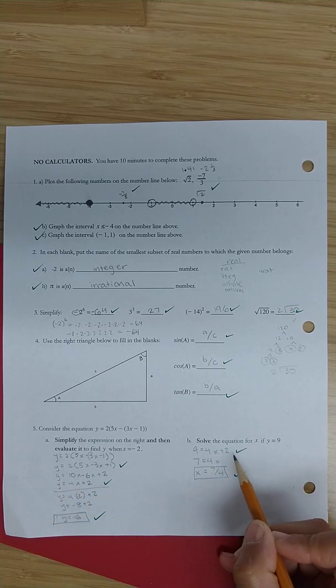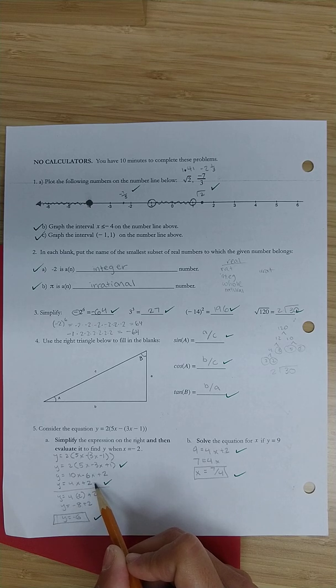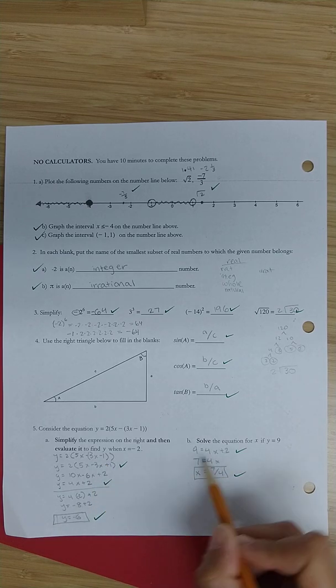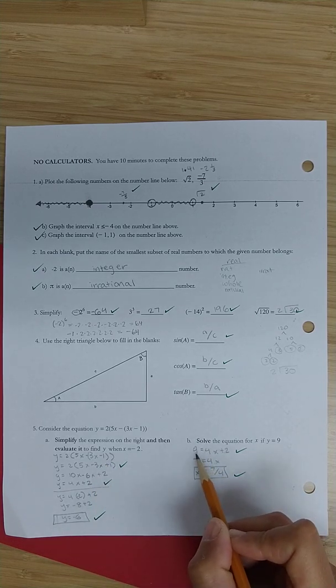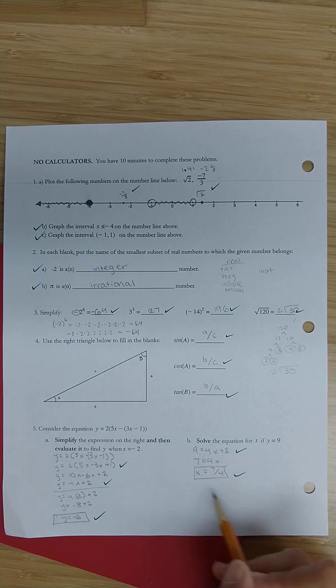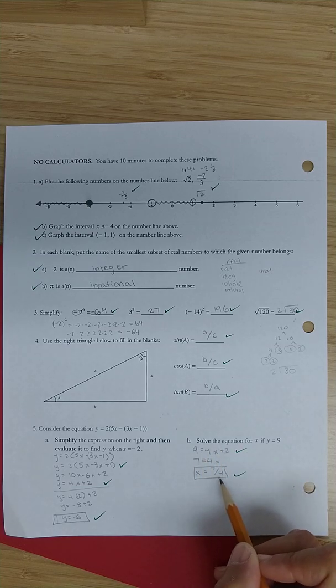9. So if you set that up, even if you got this equation wrong here because of an earlier mistake, if you set that equation up equaling it to 9 and proceeded, you got some credit for this problem, even if your final answer was incorrect. The correct answer is 7/4.